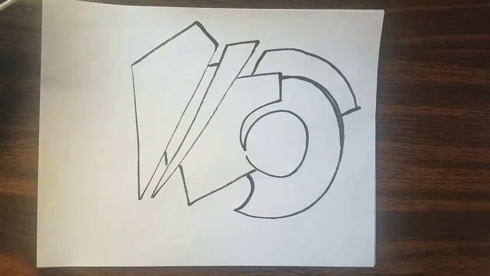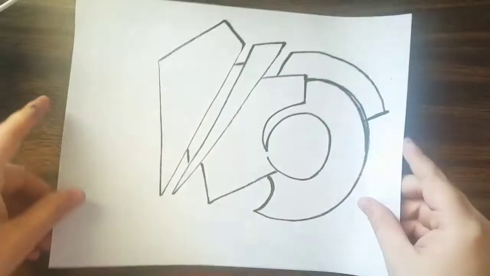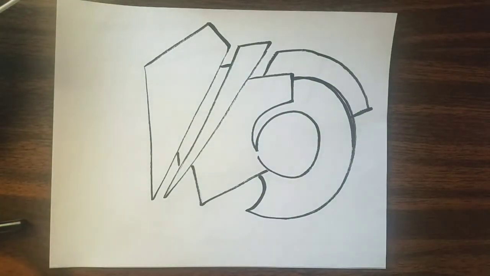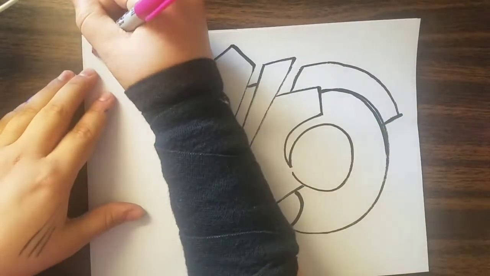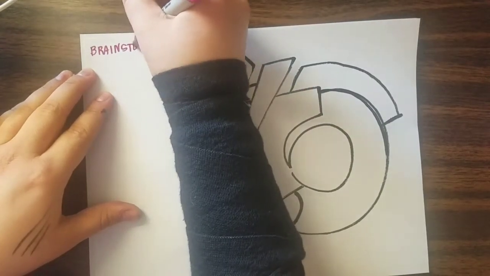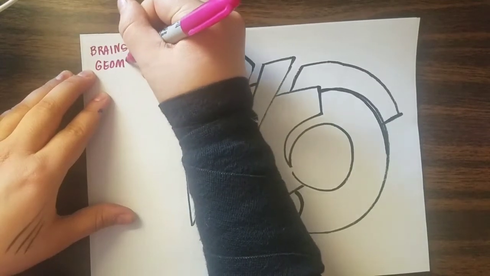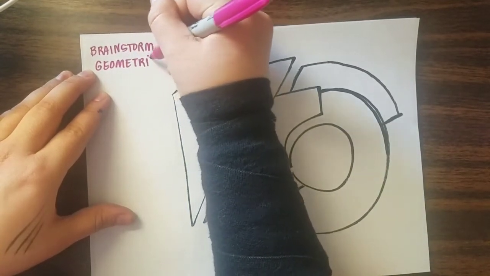Now I'm going to pause and get a charger for my device. Aha! Found it. Okay, so that would be an example of our composition number 1, which is our geometric. So I'm probably going to label it Brainstorm Geometric Design.